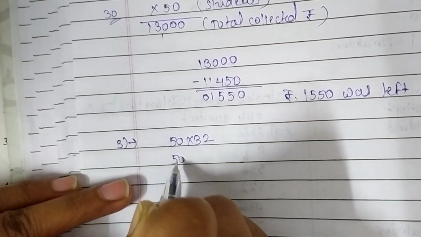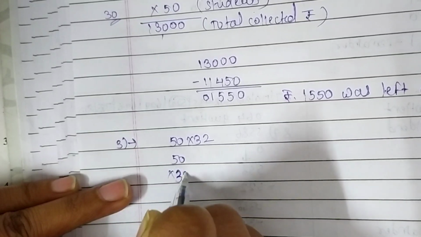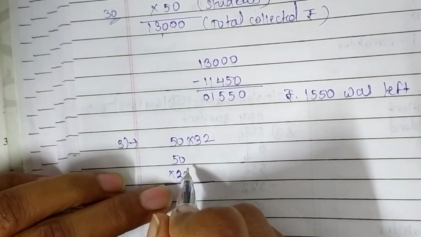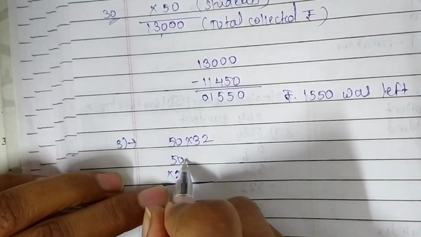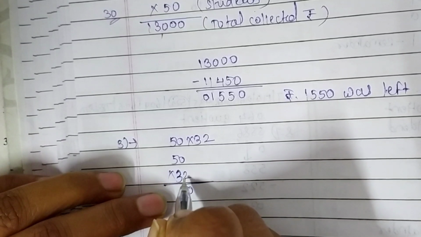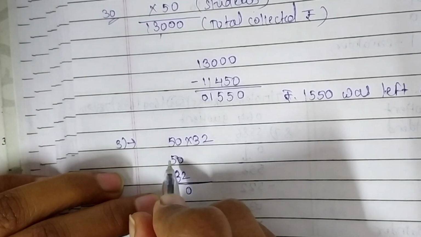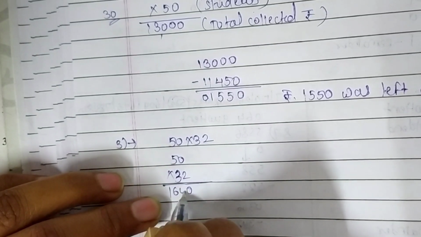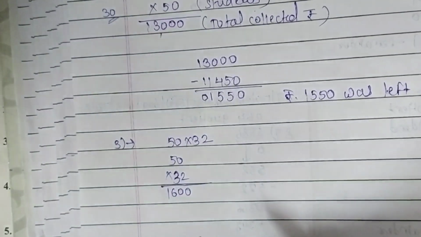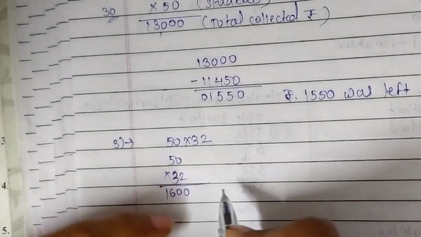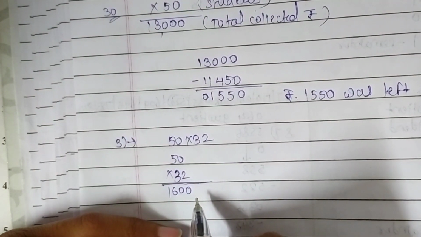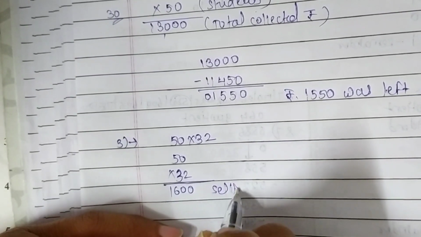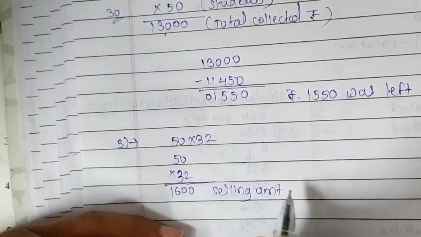So by multiplying, the product we get is: 2 zeros are 0 and 3 fives are 15, so 1,600. This is the selling amount of sugar.